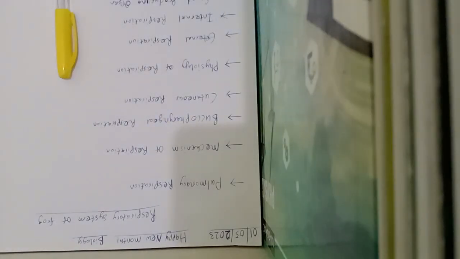Hello guys, welcome to today's tutorial. In today's tutorial, I'm going to continue with the respiratory system of frog. As you followed me earlier, in my previous video I talked about the internal structure of frog.